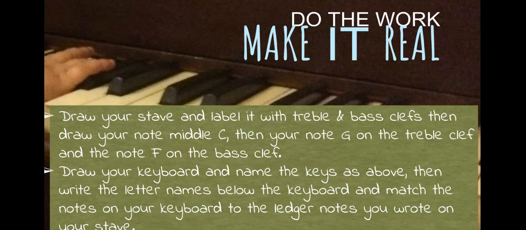So I want you to be able to draw the treble clef and the bass clef. Now you need to draw a middle C in between the two stars to center it. Then I need you to draw a G on the second line of the treble clef, and that's the base for your G clef. On the bass clef, I'd like you to draw a note on the fourth line, which is the F note, and that's the base for your F clef.